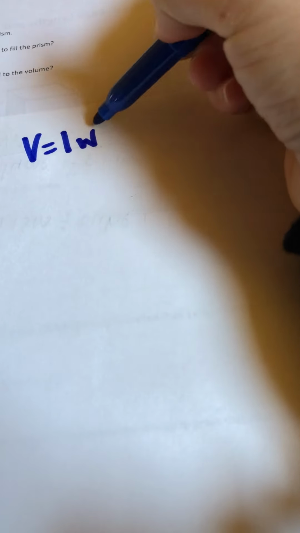So, here's our prism. We're going to label the length, the width, and the height, and we are going to find the volume of it. So I know that I am not going to be able to just multiply right across. So V equals LWH. I'm going to have to change the mixed numbers into improper fractions. And I do that by multiplying the denominator by the whole number and adding the numerator.